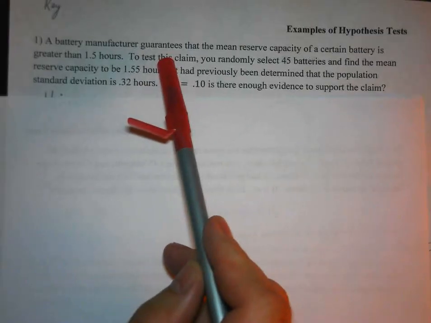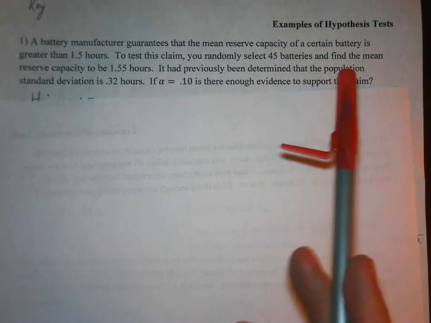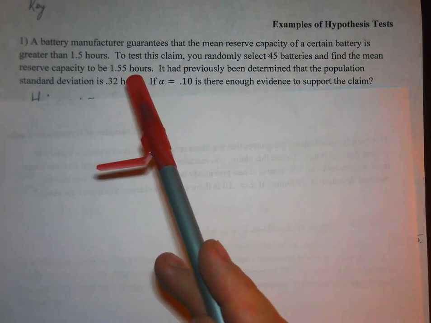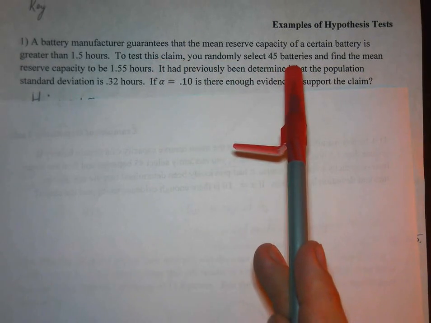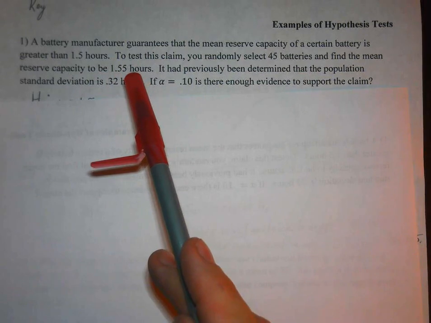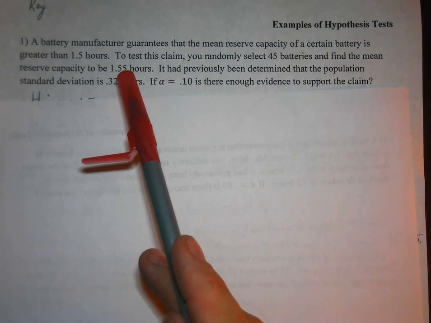Okay, next sentence. To test this claim, you randomly select 45 batteries, so n is 45, and find the mean reserve capacity to be 1.55 hours. So you selected a sample of 45 and find the mean to be 1.55. So that sample resulted in a mean of 1.55. So that is x bar.